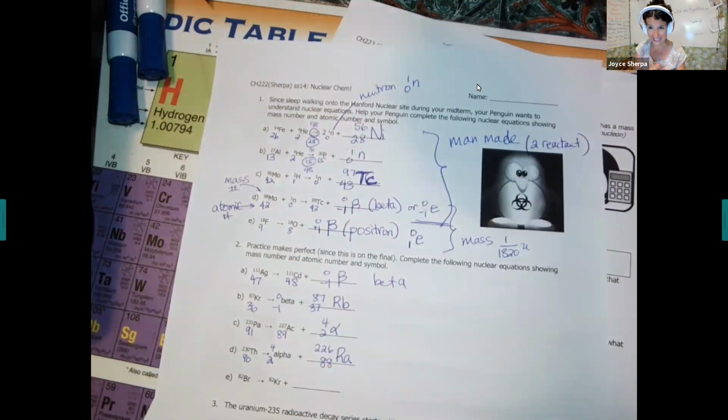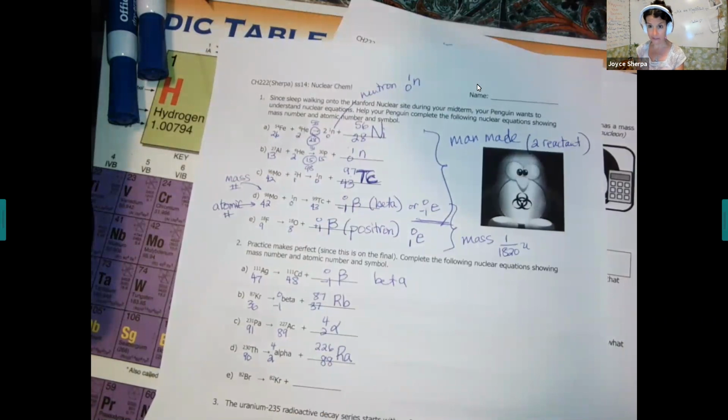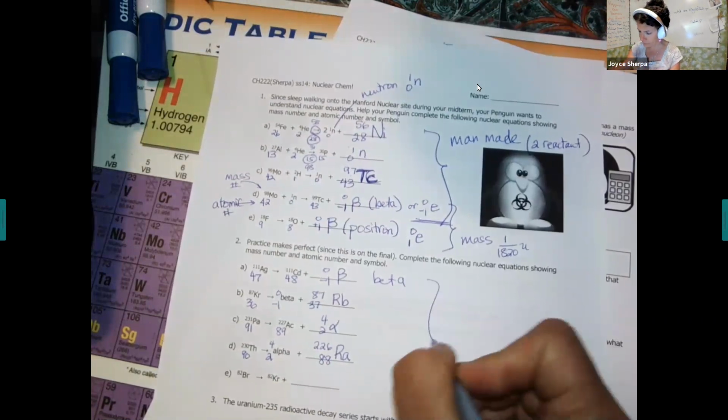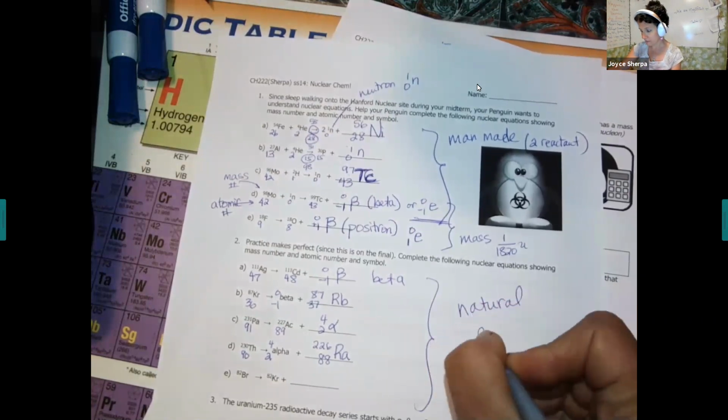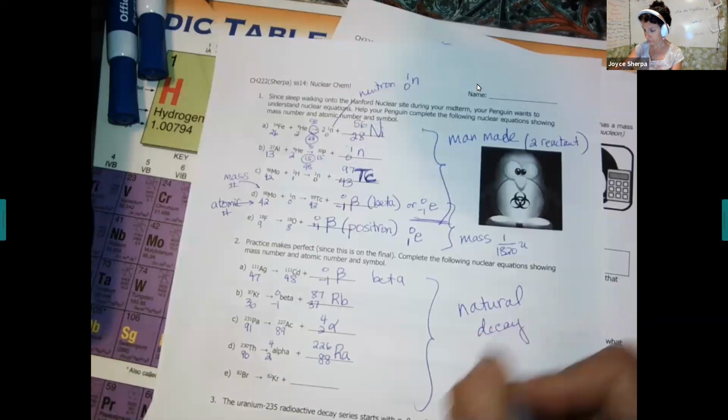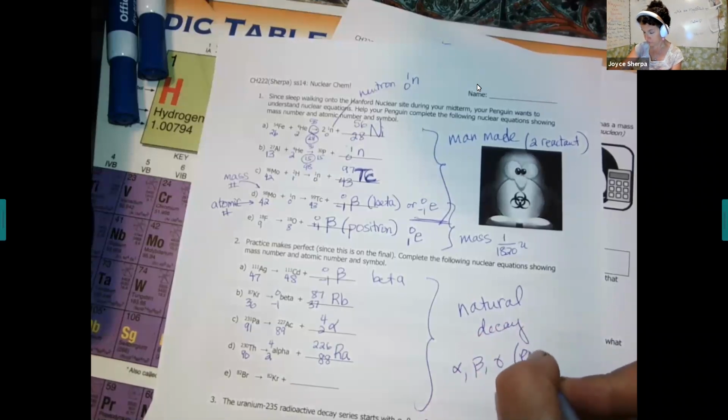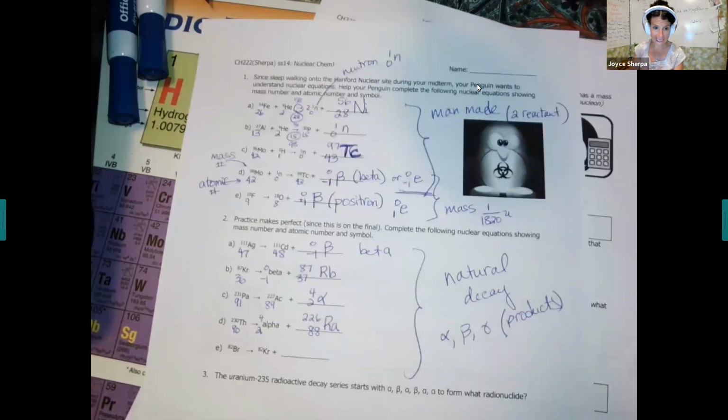The biggest mistake that happens on these is when you're asked to write the equation, and we'll see that on number 3. The alpha, beta, the decay, so these are all natural decay. They are always products. So alpha, beta, gamma are products. And there's only one reactant.